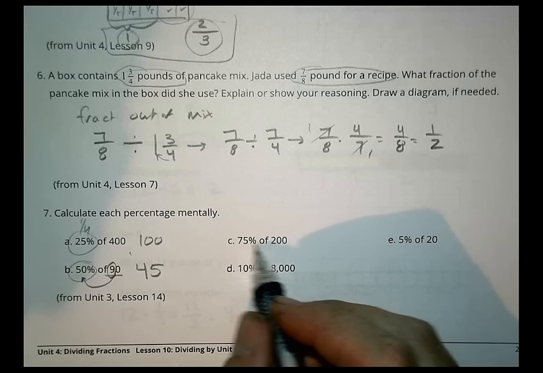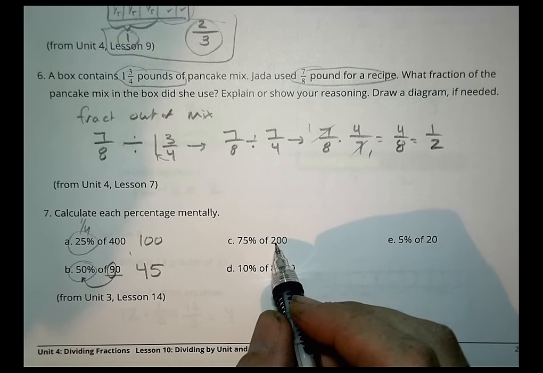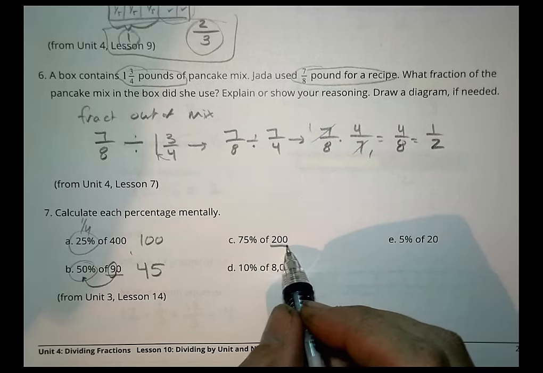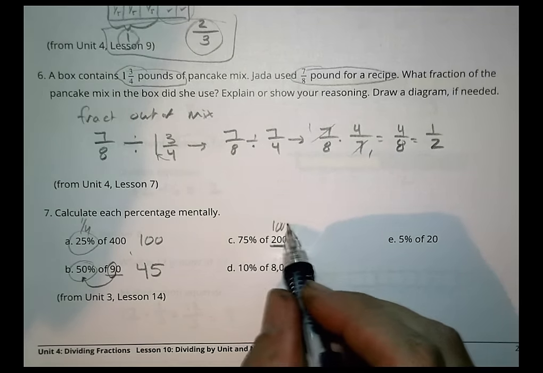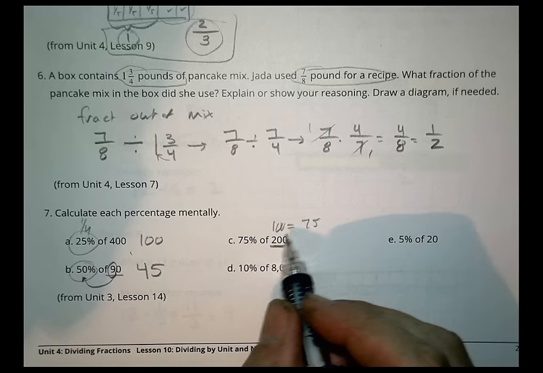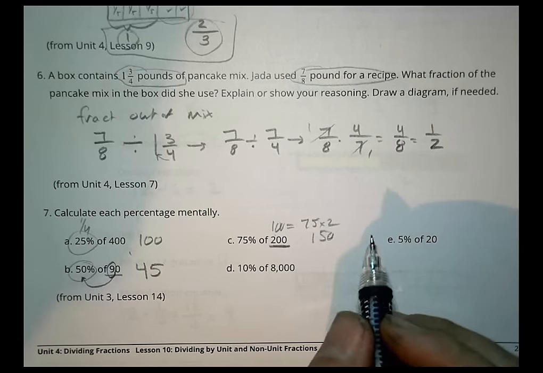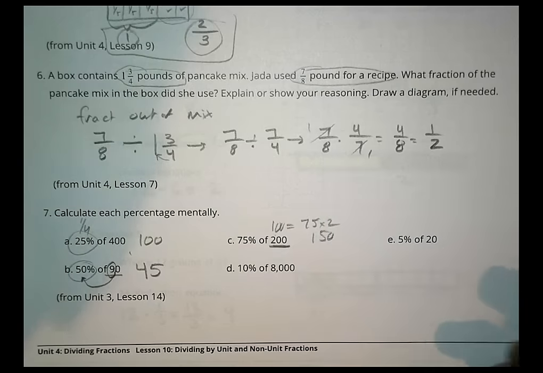All right, 75% of 200. Well, mentally I could say, I know 75% of 100 is equal to 75, and 200 is times 2, so 75 times 2 is 150. One way of thinking about it.